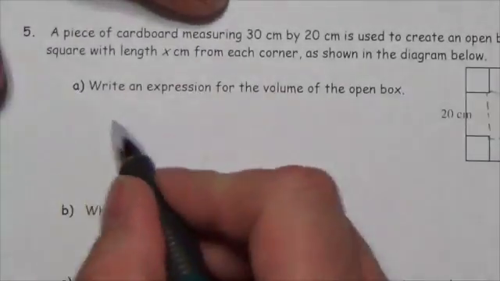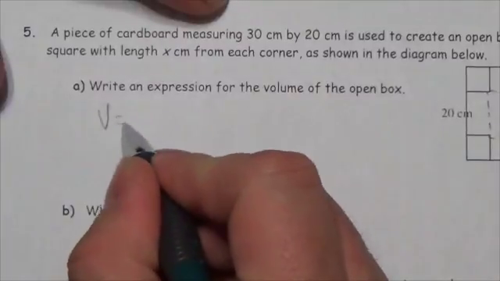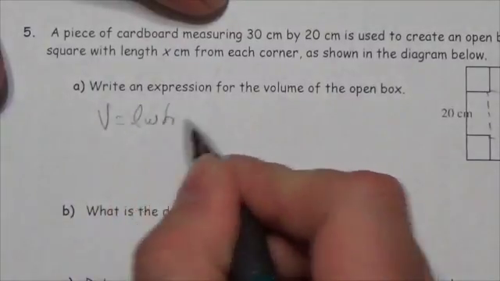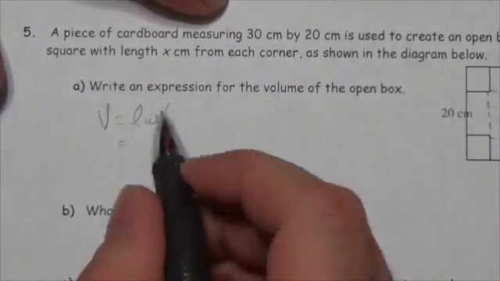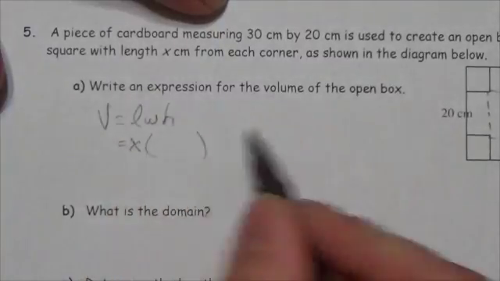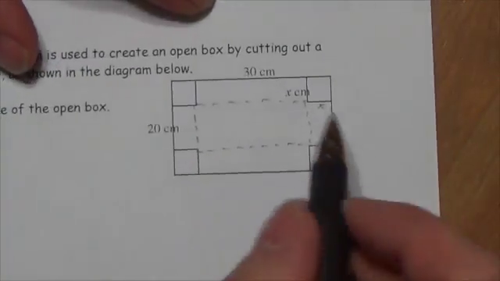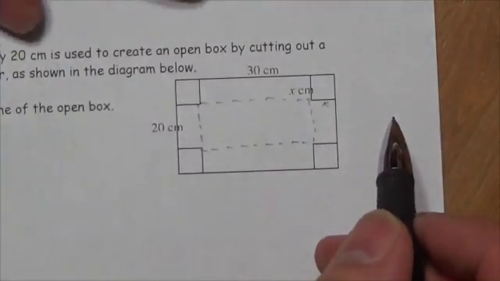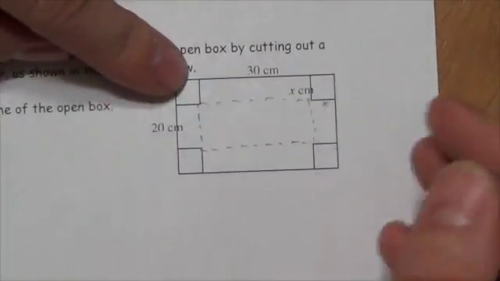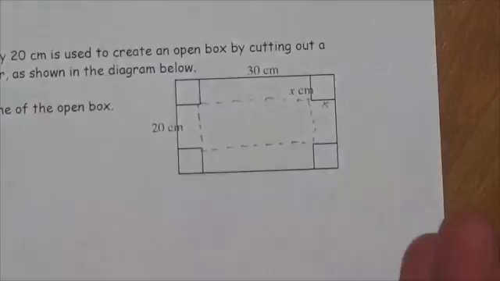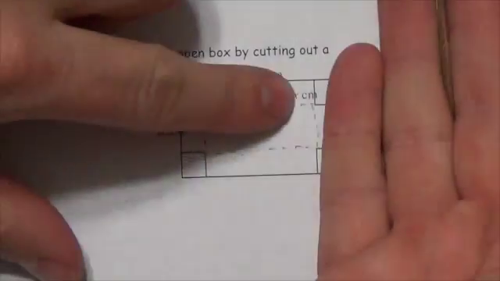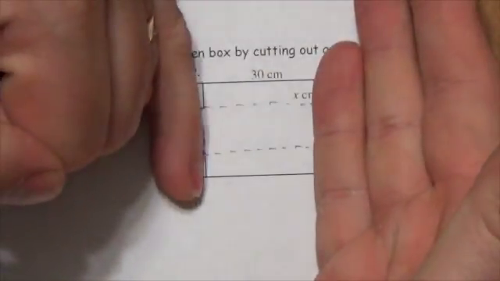So when you think about the volume of a box, remember that it's going to be length, width, height. Well, right now I can tell you that our height is going to be x. Now let's take a look at the length here. The length of this piece of cardboard, and I believe it was a piece of cardboard, yeah, is 30 centimeters. But the box itself isn't going to be 30 centimeters because I'm going to fold up this portion and I'm going to fold up this portion.